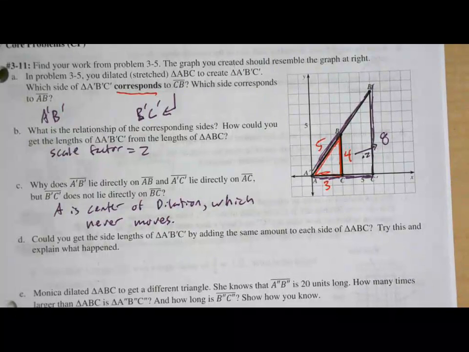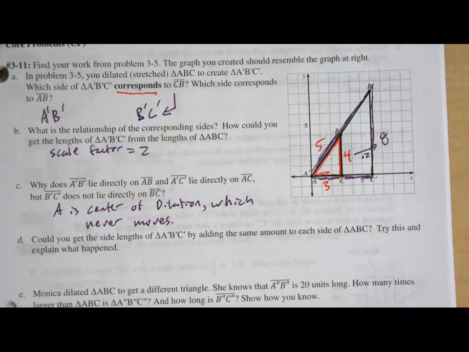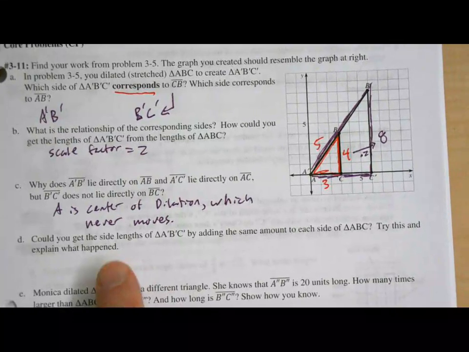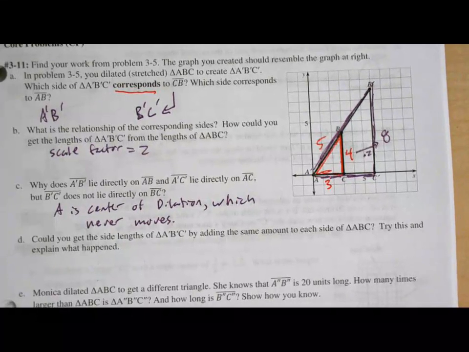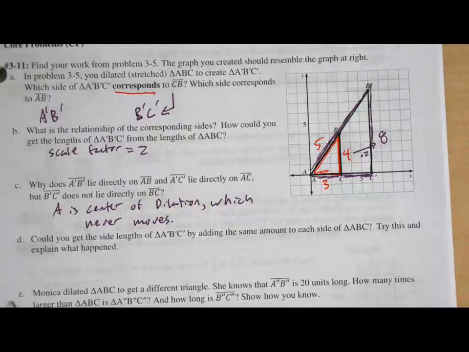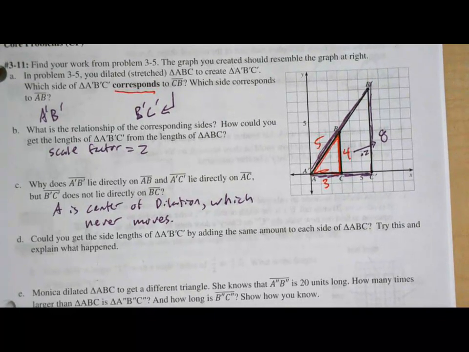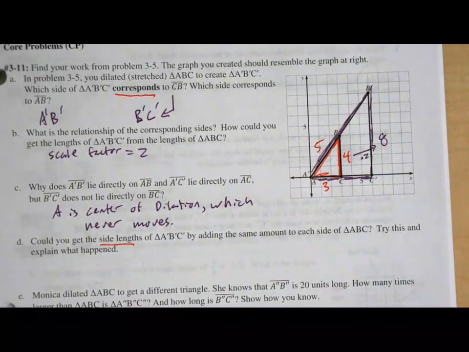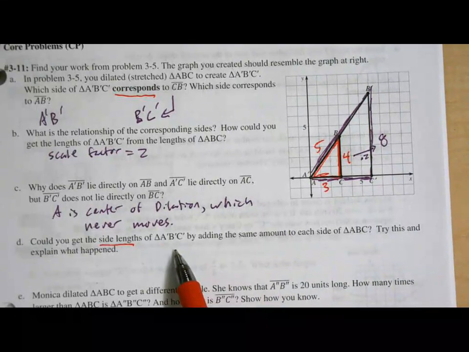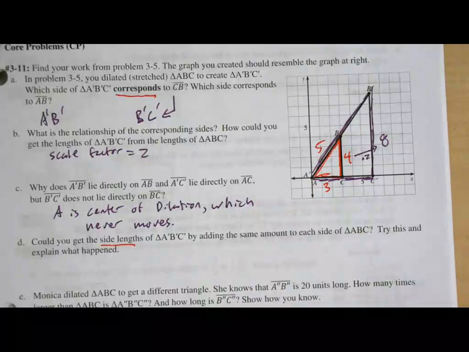This next one's a little bit confusing, what they're asking us to do, but read over this sentence and see if you can figure out what they are asking here. It's a yes or no answer, but it's kind of hard to understand what they're saying. They're talking about side lengths. Can we get the side lengths of the new triangle by adding the same amount to the side lengths of the old triangle? What do you think? Yes or no? I'm seeing a little bit of yes. I'm seeing a little bit of no.